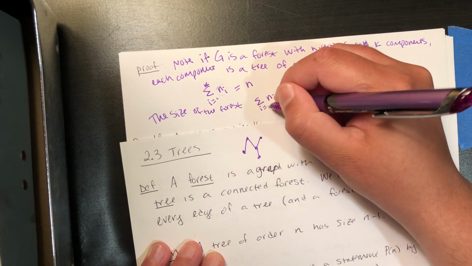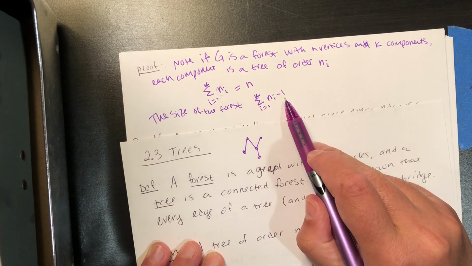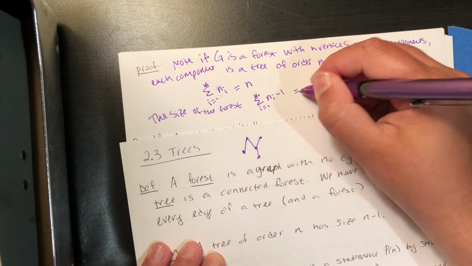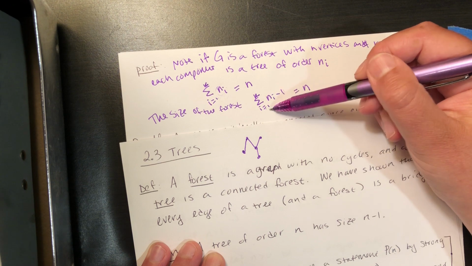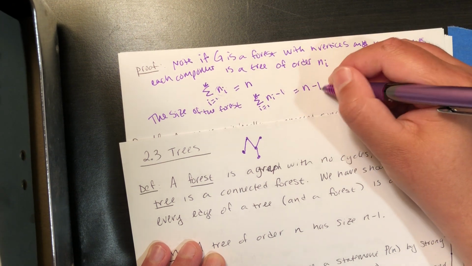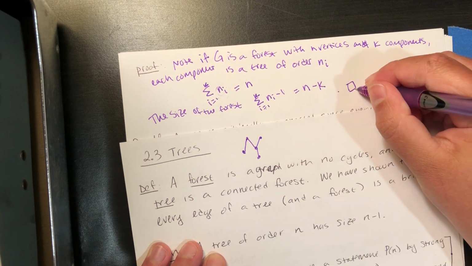So i goes from 1 to k. If we sum up the size of each of the individual components, the sum of the n sub i's is going to give you n, and then we have a minus 1 k different times: minus 1 in the first case, in the second case, all the way up to the kth case. So that means the size would be n minus k, which is what we thought.